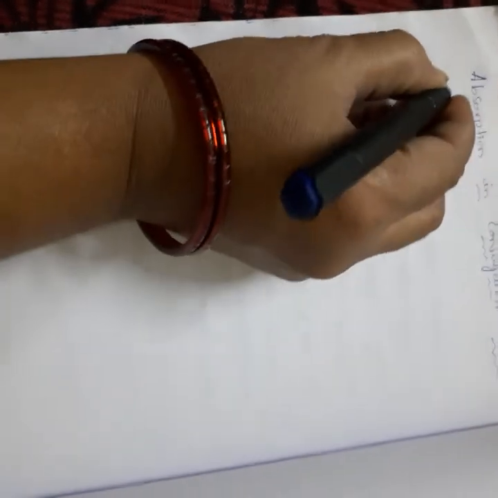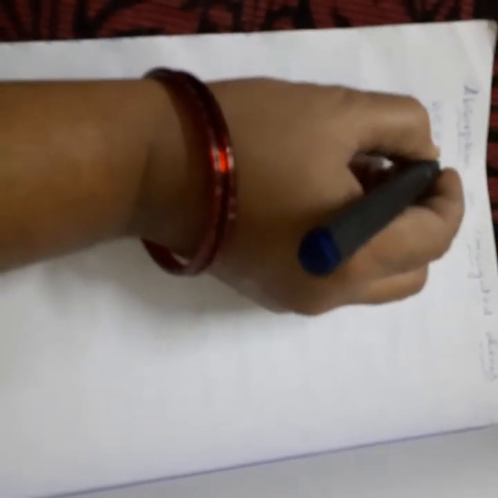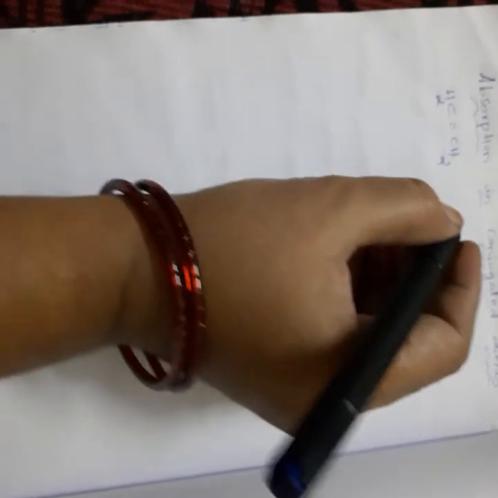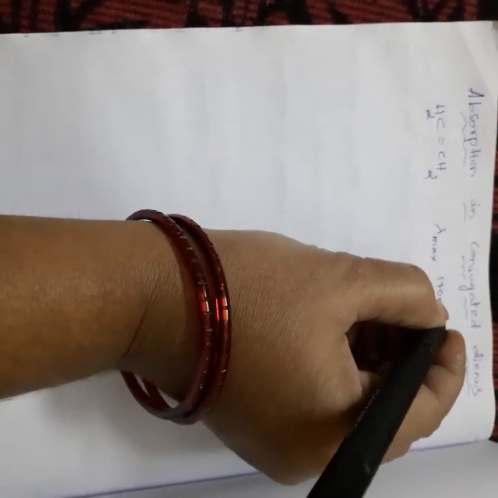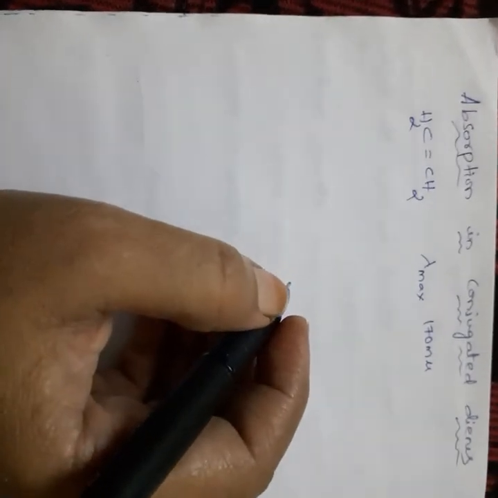Okay, now I'm going to explain this chromophore concept by taking conjugated dienes as an example. You know that if you take only ethylene, its lambda max occurs at 170 millimicrons.